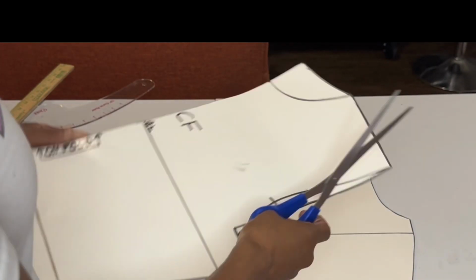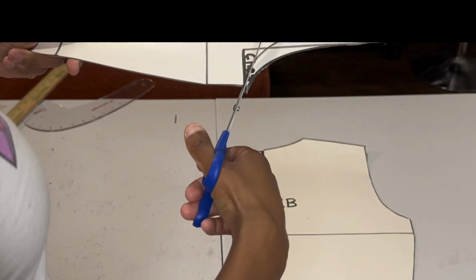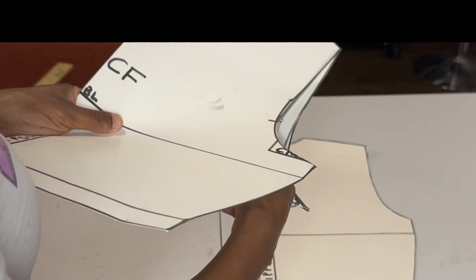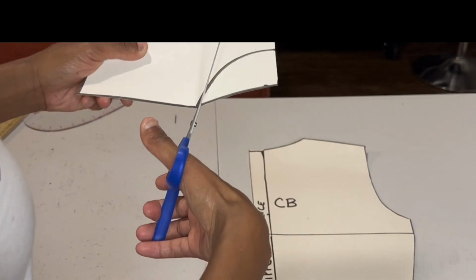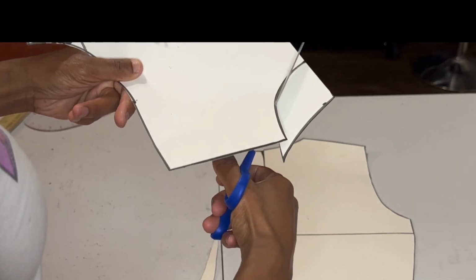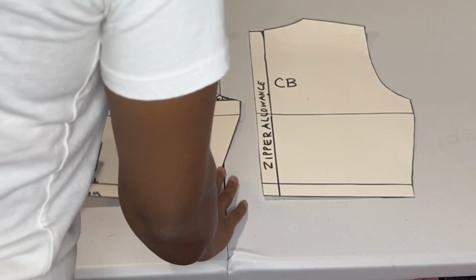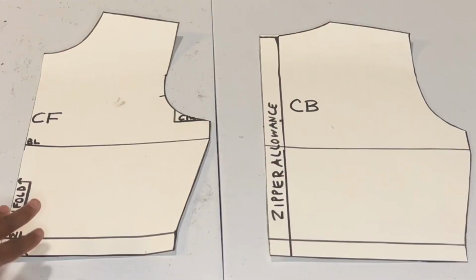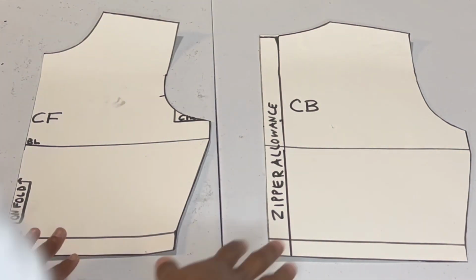Now that I've traced out the back piece and cut out the actual back pattern, now I can cut that away. I can take that away from the front pattern. So that was the back armhole and that was the back neckline. So now what we have left is the front. So now we are done. That's the front piece and that's the back piece.